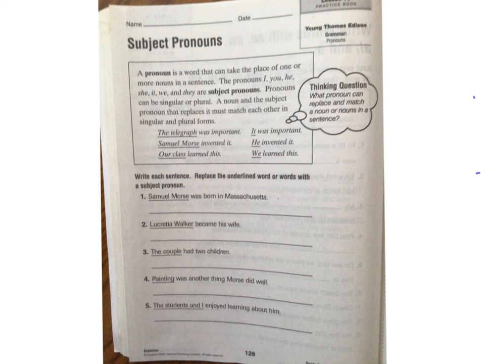All right, here we are on page 128. And we are going to be talking about subject pronouns. So we are going to read starting right here. A pronoun is a word that can take the place of one or more nouns in a sentence. This is important.